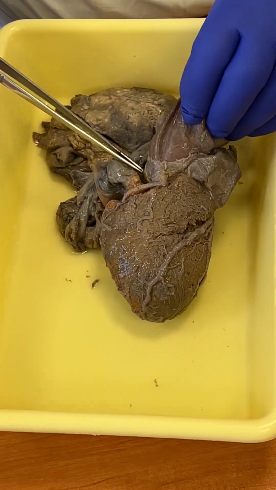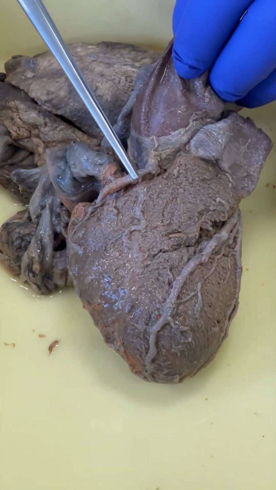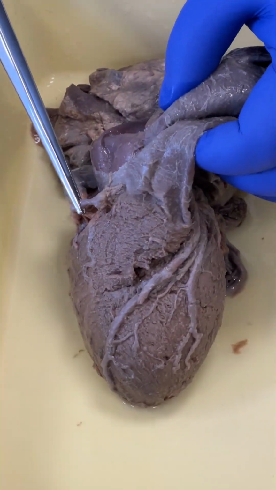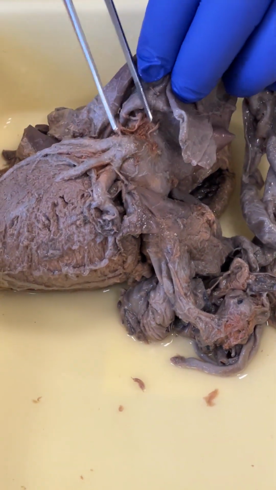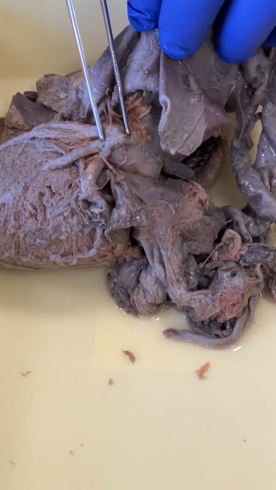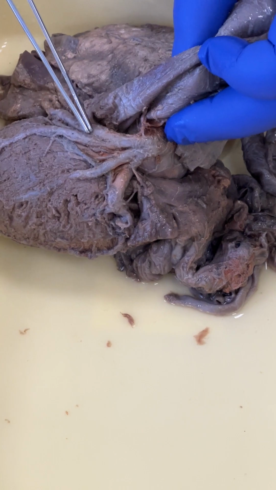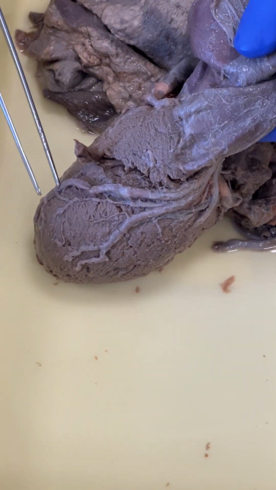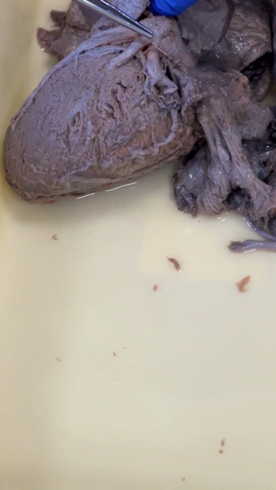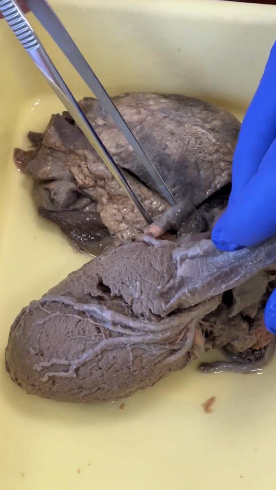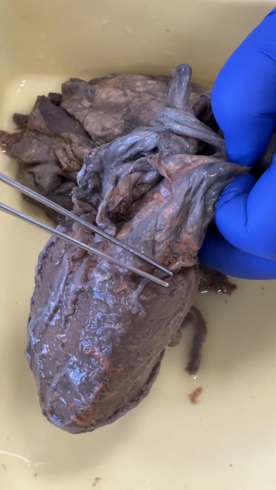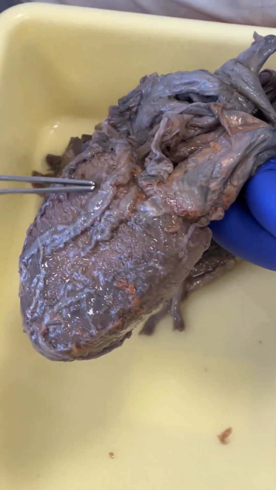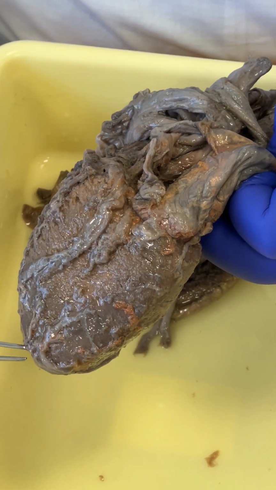Here it is the bulb of the aorta. You can see the right coronary artery. Here it is the left coronary artery. And the left coronary artery is only 2 centimeters, and then subdivides into ramus interventricularis anterior and ramus circumflexus. And the right coronary artery goes around the right side of the heart, and gives ramus interventricularis posterior.